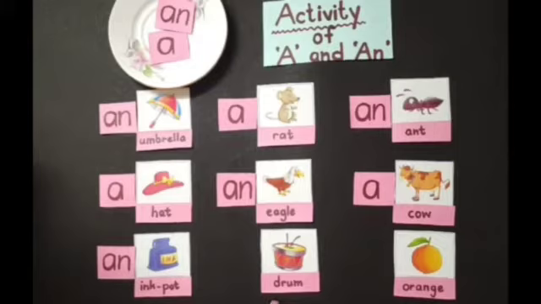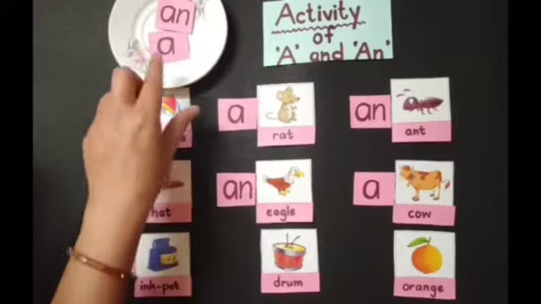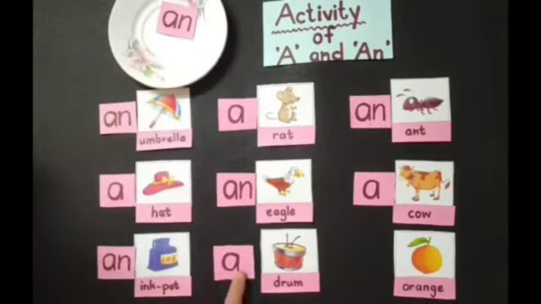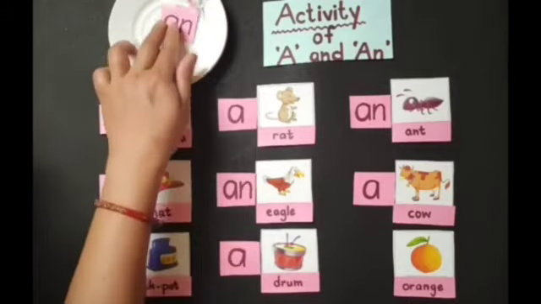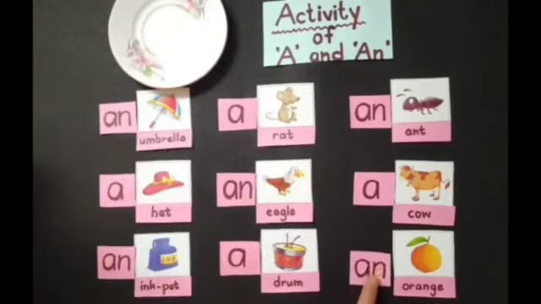Next picture is of a drum, and the first alphabet of drum is D. D is a consonant. So tell me kids, who is a friend of consonants? Yes, a. So we will give flashcard of a here. Next picture is of an orange, and the first alphabet of orange is O. O is a vowel, and who is the friend of vowels? Yes, a and an. So we will give flashcard of a and an here.